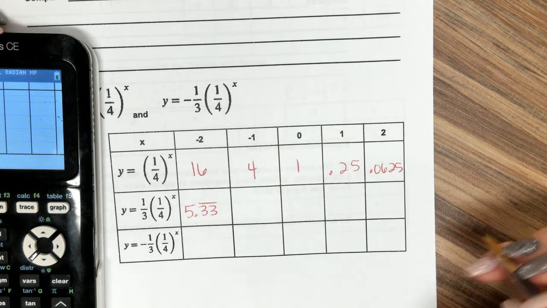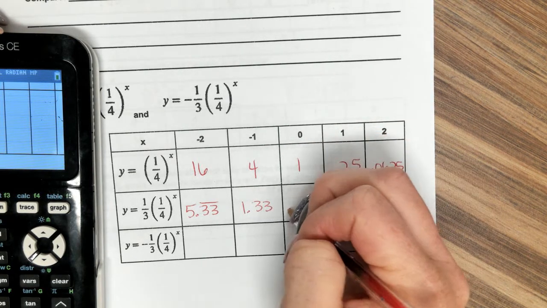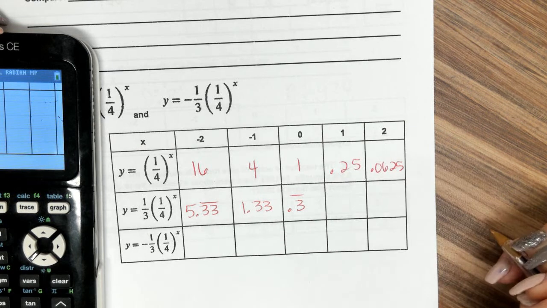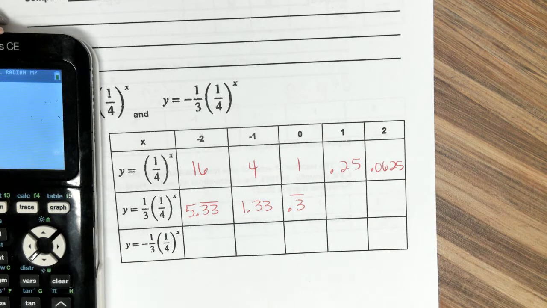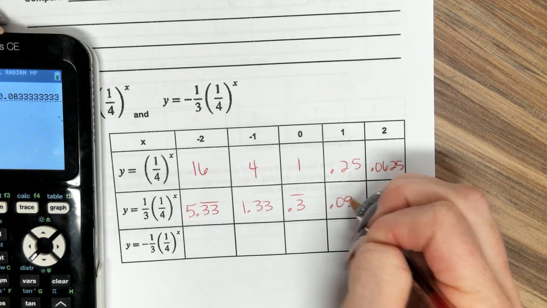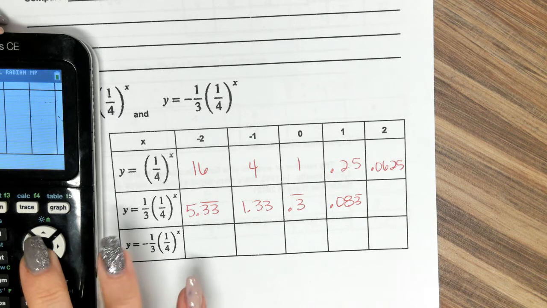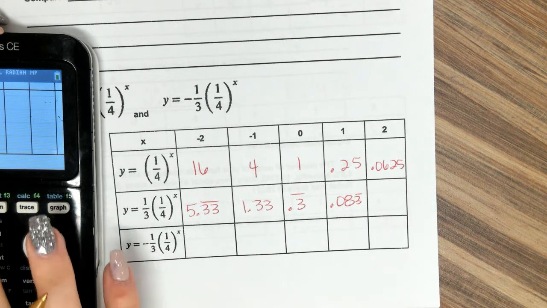What's 4/3? 1.3 repeating, yes? 0, 1/3, which is 0.3 repeating. 1, 1/12, which is 0.083 repeating. And 2, 1/48.